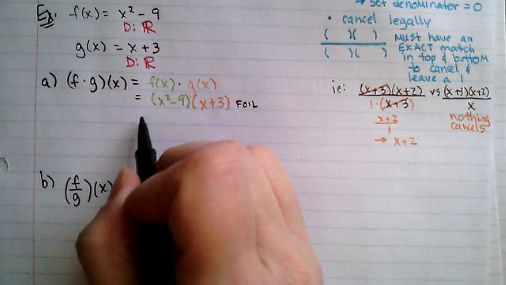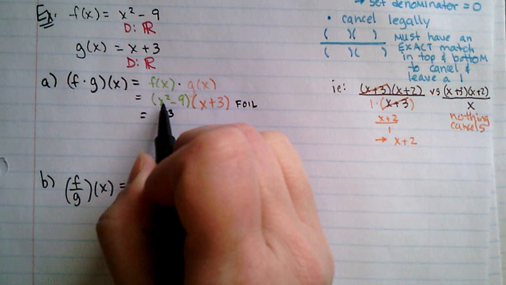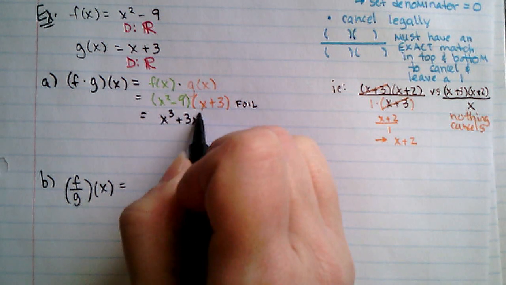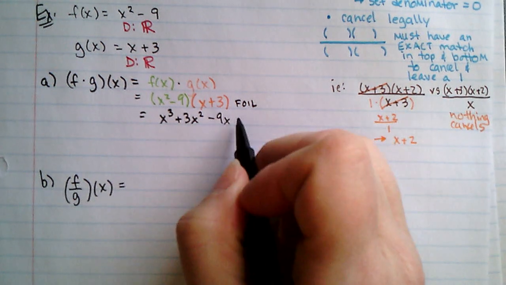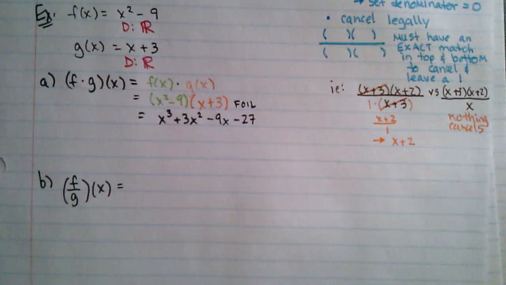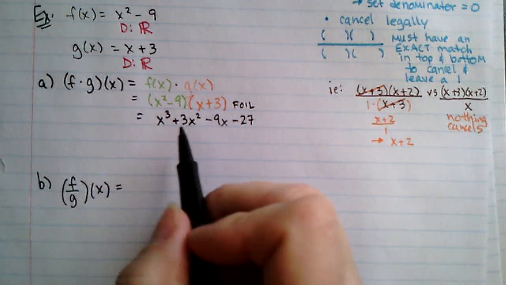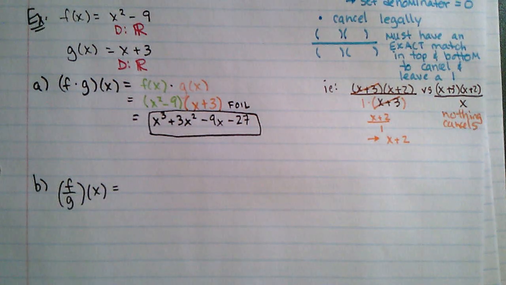So I'll multiply. X squared times x would be x cubed. X squared times 3 plus 3x. Negative, excuse me, 3x squared. Negative 9 times x minus 9x. And negative 9 times 3 minus 27. I would combine like terms if possible, but there aren't any, so this ends up being my answer.